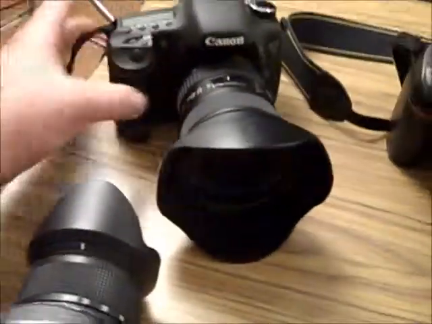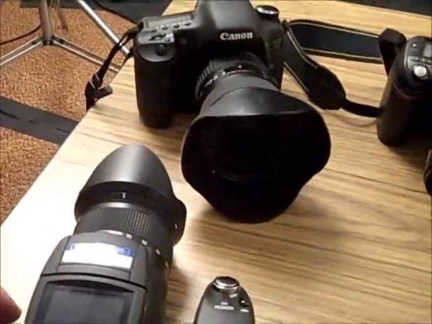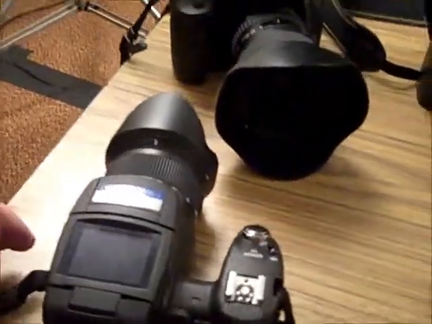Now, Canons are a little bit trickier, I think, in that respect. I shoot Canon. I think a lot of people might not understand what AV and TV mean. TV is actually our shutter speed.